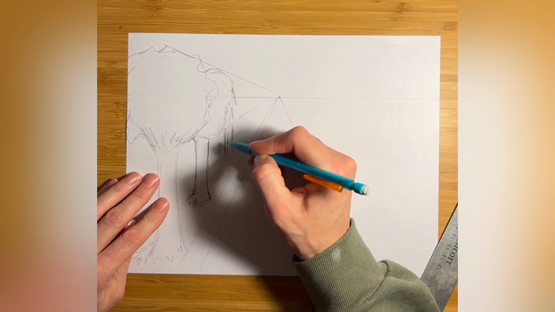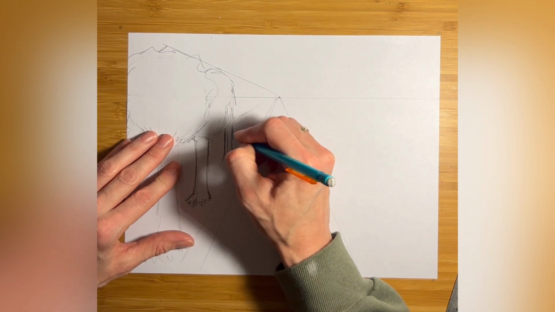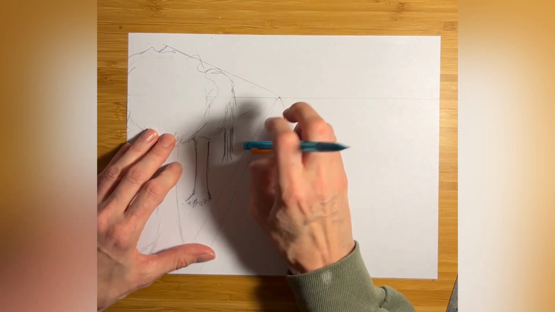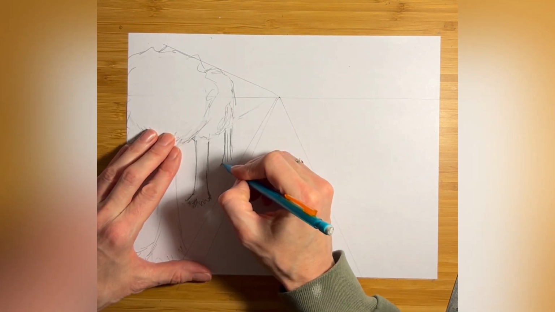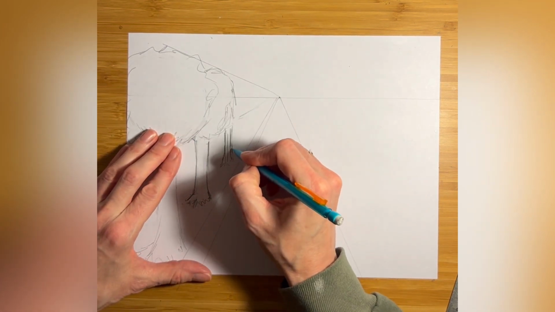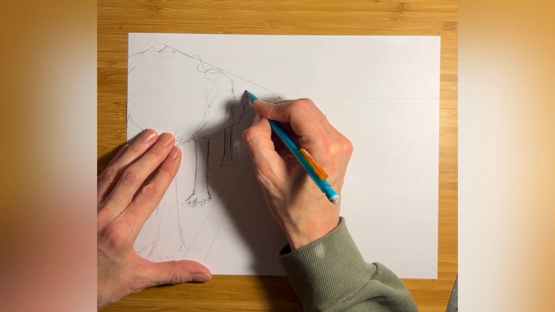Again, guys, please feel free to keep things like the trees very simple. The house, or buildings, keep them simple until you really understand this whole method, because it can get overwhelming.